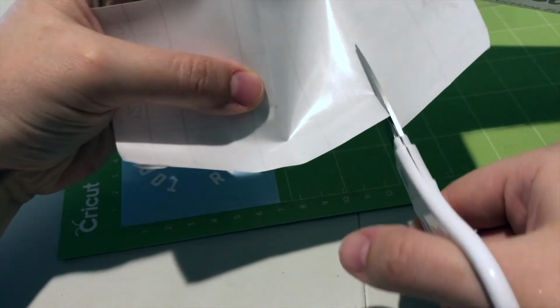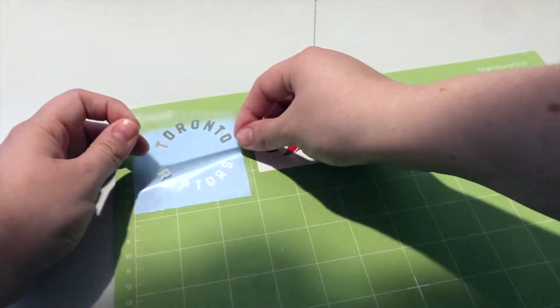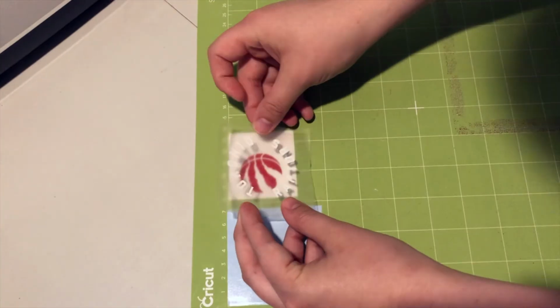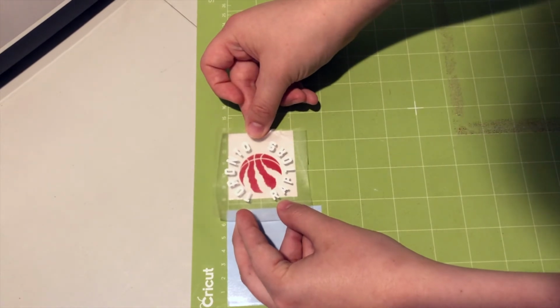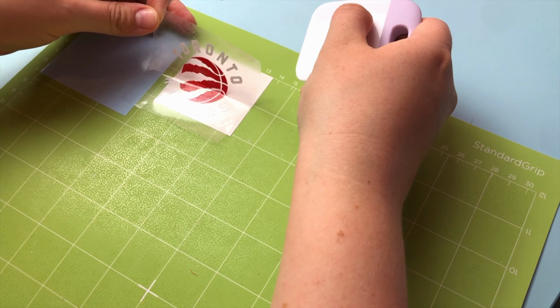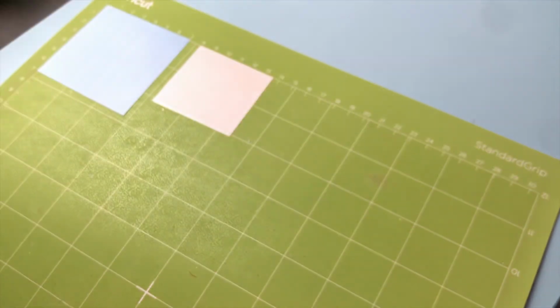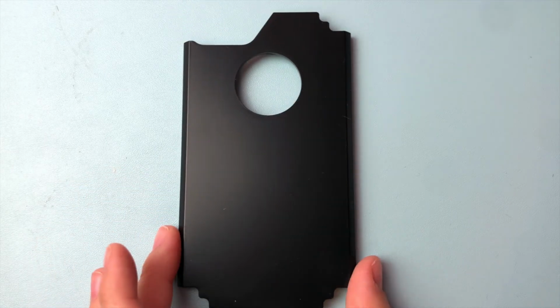Next, I cut a piece of transfer tape big enough for the entire logo. Using my scraper, I picked up just the letters on the tape first, and then I lined it up around the basketball and again used my scraper to carefully pick the basketball up onto the transfer tape as well. So now both sections of the logo are aligned perfectly on the transfer tape and it's ready to apply to the phone case.